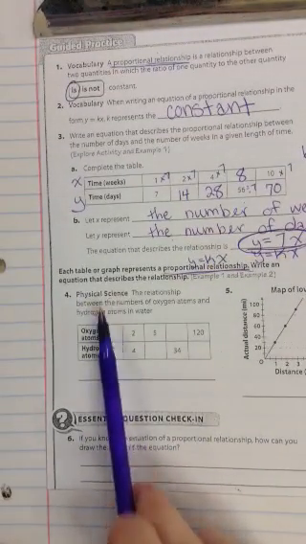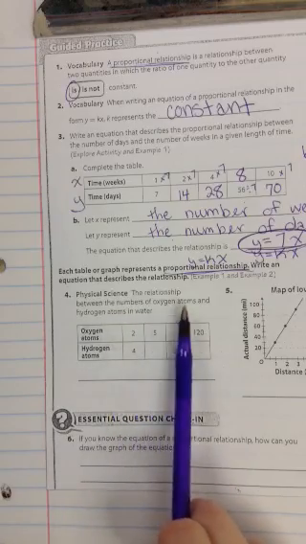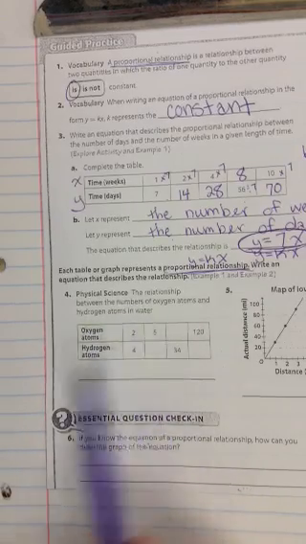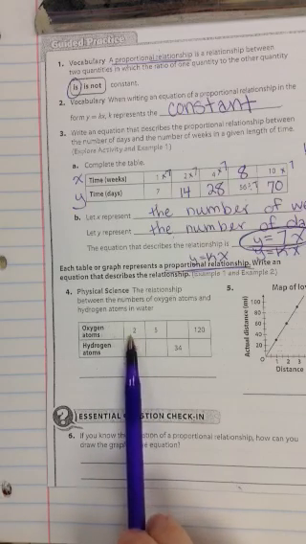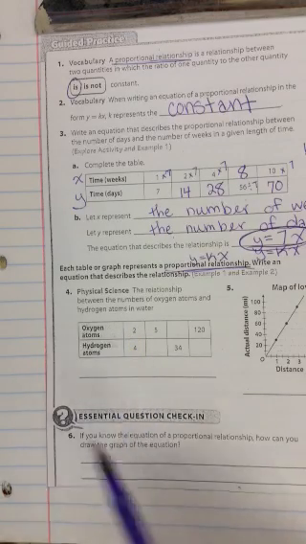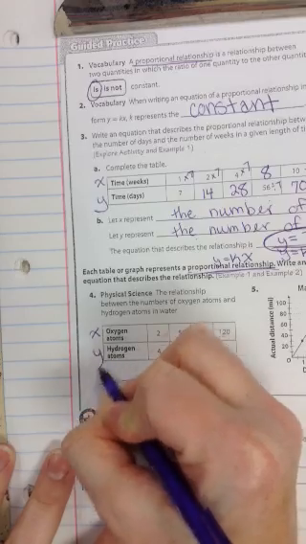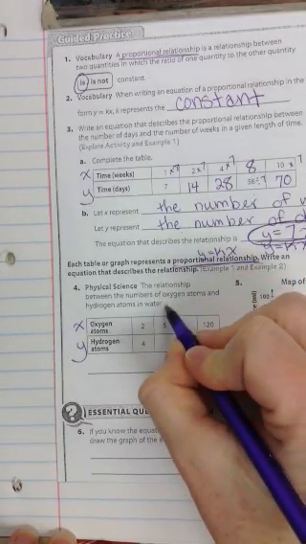Number 4, physical science says the relationship between the number of oxygen atoms and the hydrogen atoms in water. So it tells me if I have 2 oxygen, I have 4 hydrogen. So to get the constant, I'm always going to figure out which one is x and which one's y. So you label your table x, y. Go ahead and write k equals y divided by x, because my only goal here is to find the constant. Now I have a y value of 4, and I have an x value of 2. If I divide that, that gives me the constant of 2.